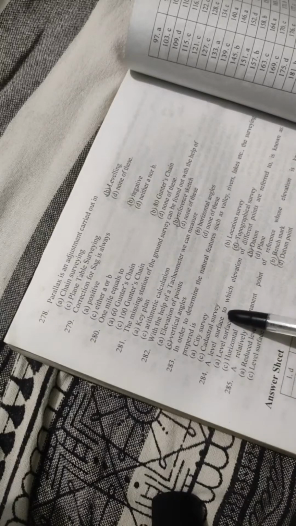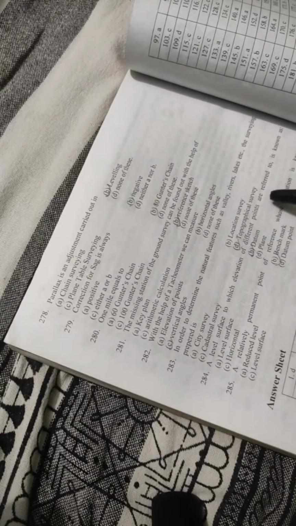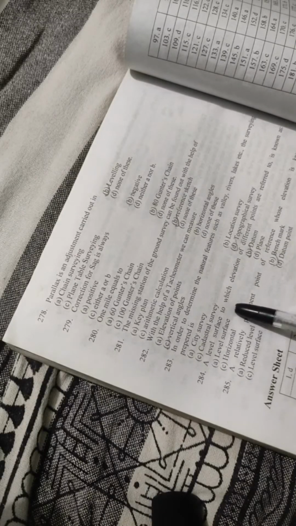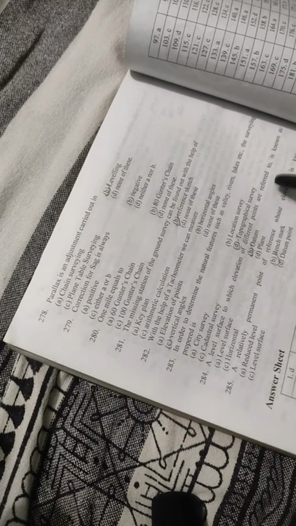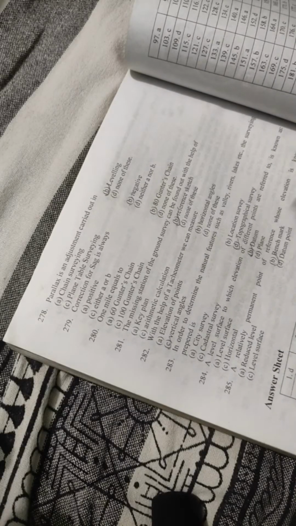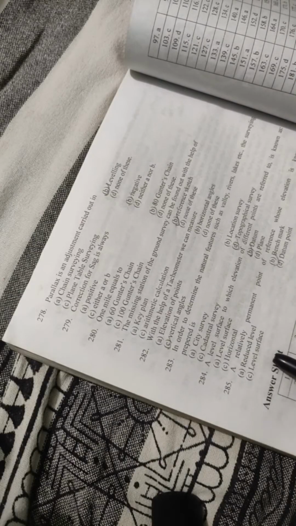A level surface to which elevations of different points are referred is known as datum line. A relatively permanent point of reference whose elevation is known is a benchmark.